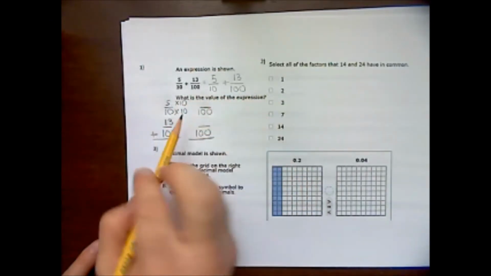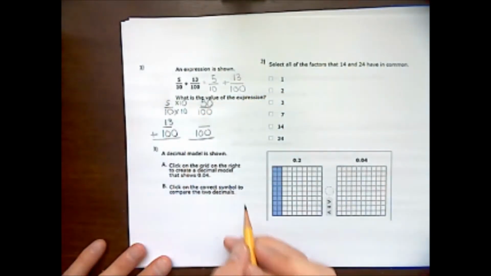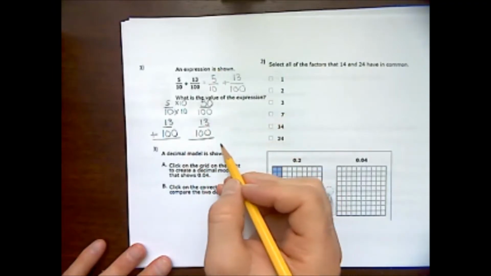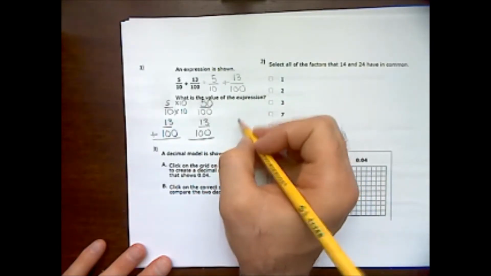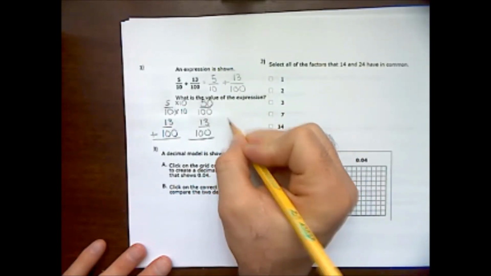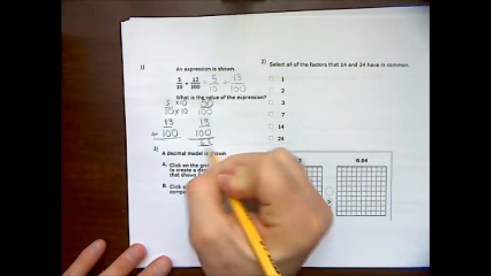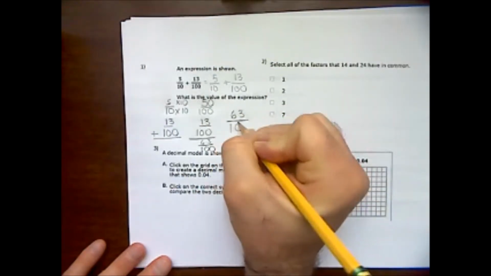Okay, so 10 times 10 is 100, 5 times 10 is going to be 50, and 13 is going to come straight across. So our answer is going to be 50 plus 13, which I'm out of room right here. So this is going to be 63 hundredths. If you can't see that, it says 63 hundredths.